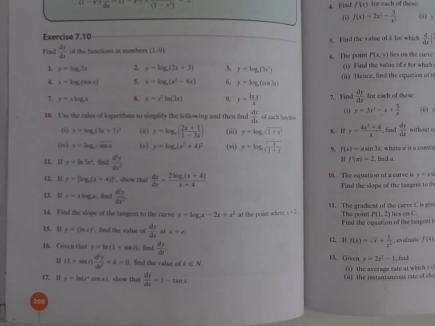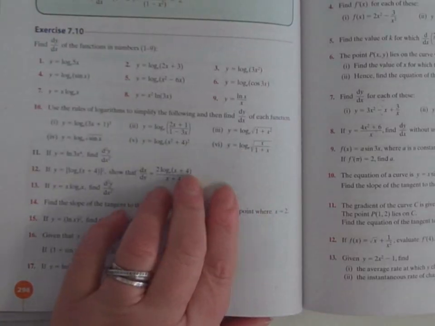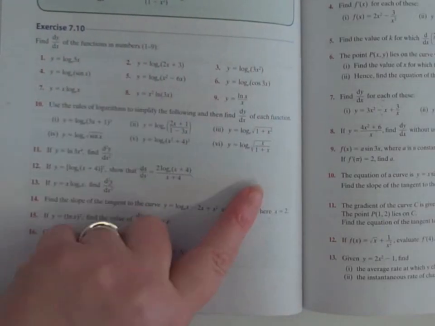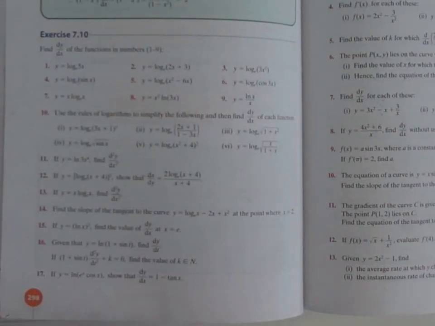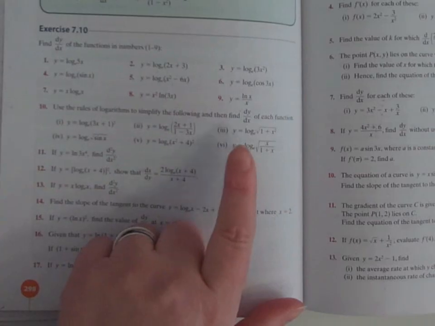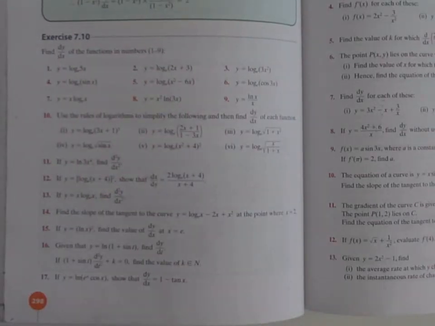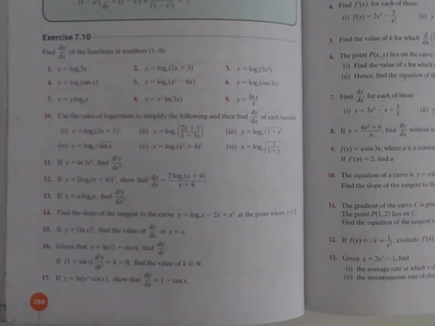So the last one in number 10 you don't have to do, because that was the example. So you don't have to do 10 part 6 because that was the example. But, yeah, I'll leave it with you.